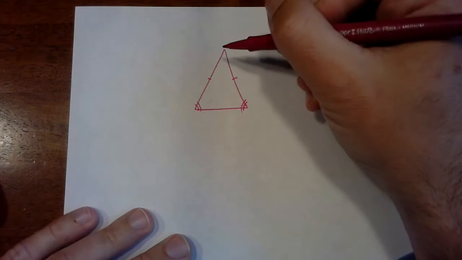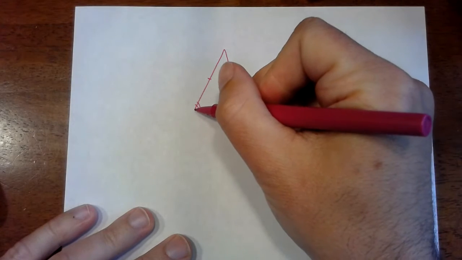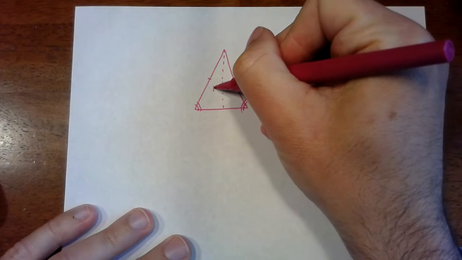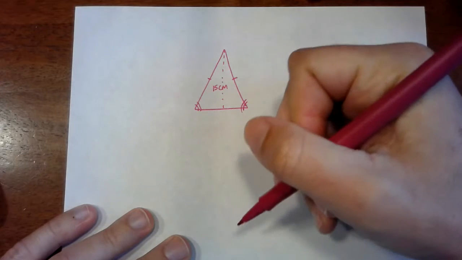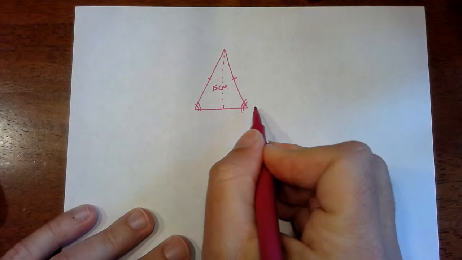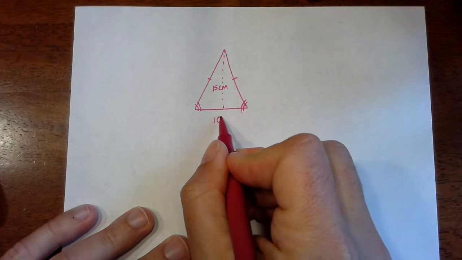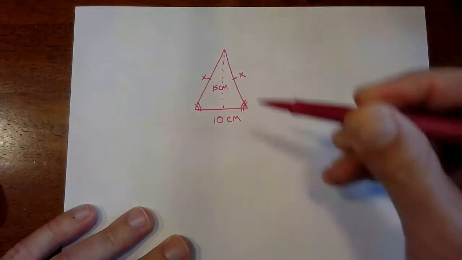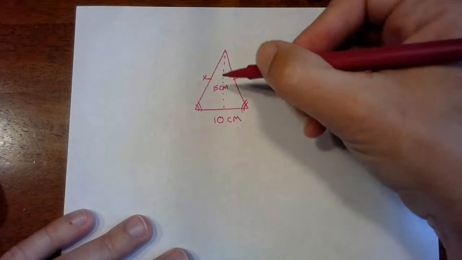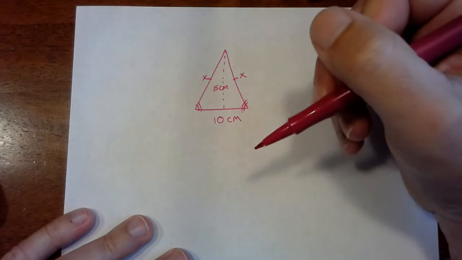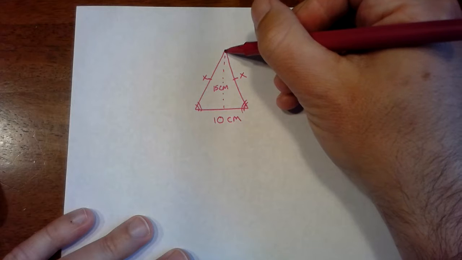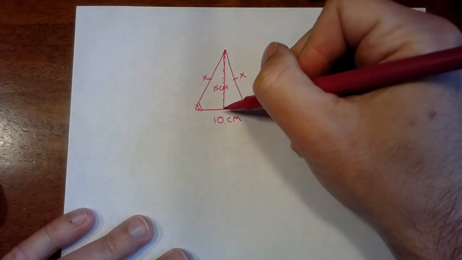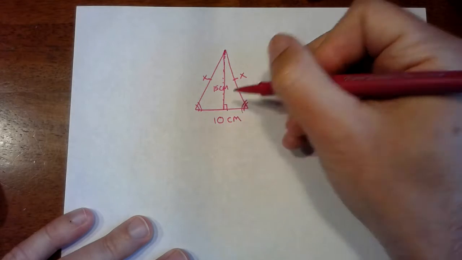All right. What we can do is, let's say I know the height of this is 15 centimeters, and I know that the entire base is 10 centimeters, and I want to know, well, what are the sides? If you look, this is not a right triangle. There's not a right angle. But if I go from the vertex straight down, this creates a right triangle.